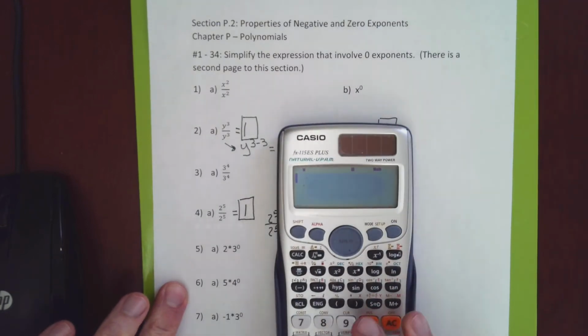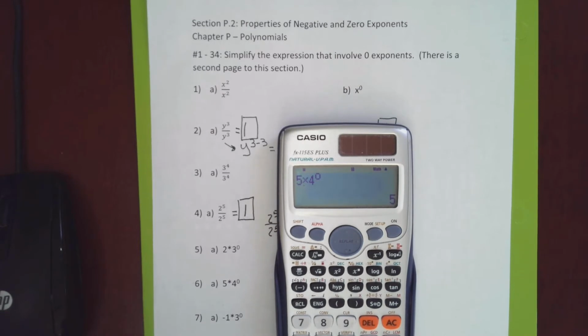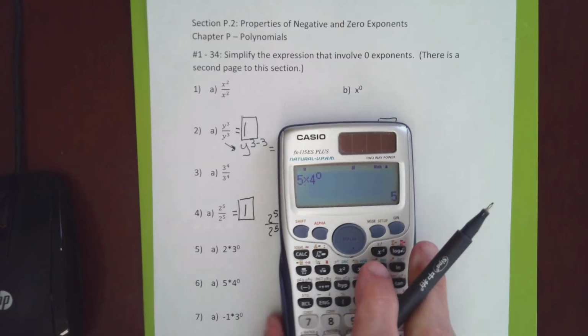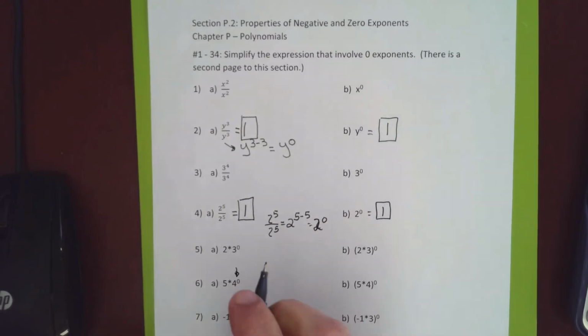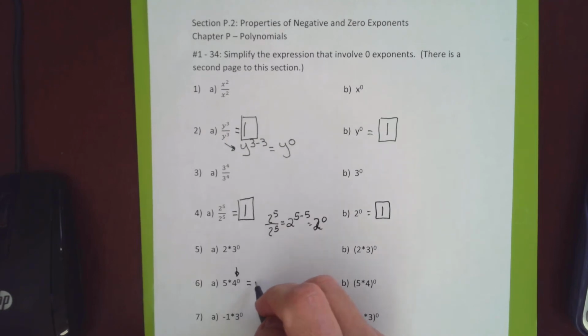I'm going to do it on my calculator just to show you what the answer is for 6a. 5 times 4 exponent 0. This answer, even though it has a 0 exponent, isn't 1, it's equal to 5. This is because of order of operations, which we haven't quite got to yet, but we need to know for this. In a problem that has multiplication and exponents, you need to do the exponent first. And this 4 to the 0 power is equal to 1, just like 2 to the 0 power is equal to 1. So what my calculator did is it thought of this as 5 times 1.